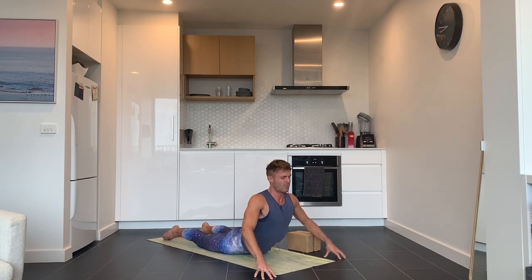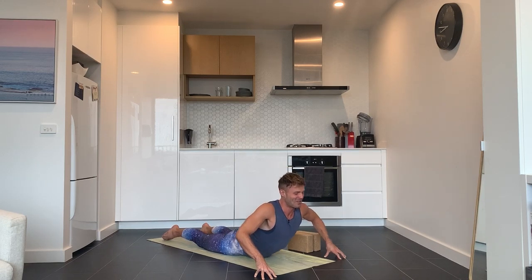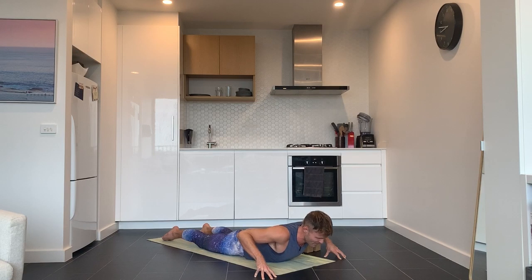Keep your pubic bone pressing down. 2. 1 last breath in. Exhale, lower your pelvis or your chest to the ground.